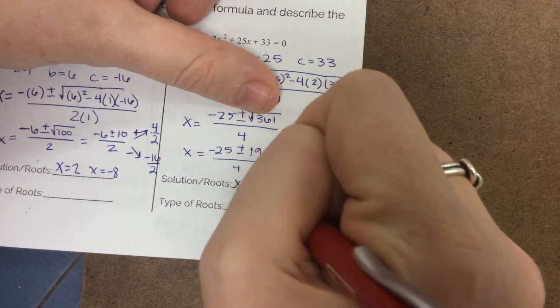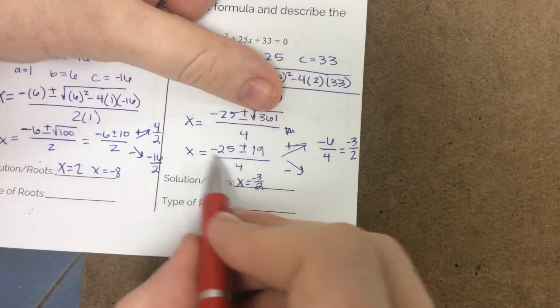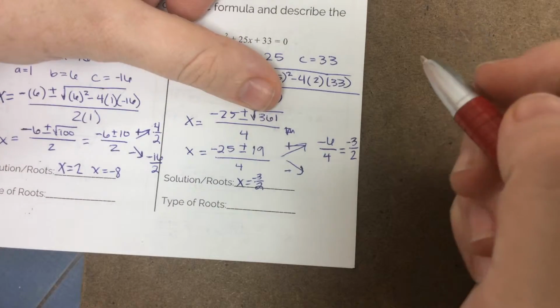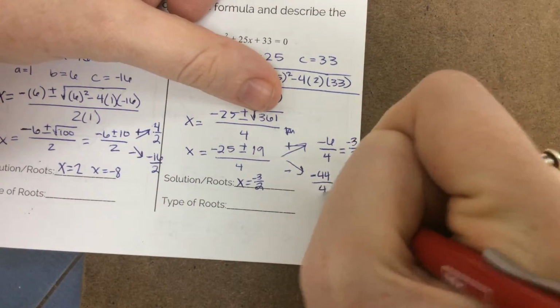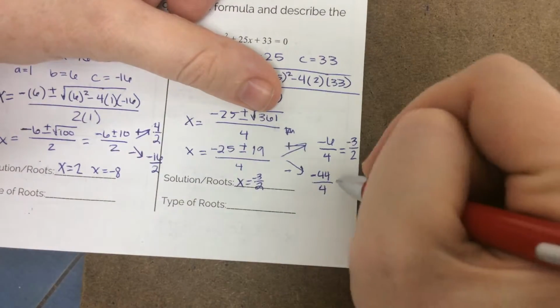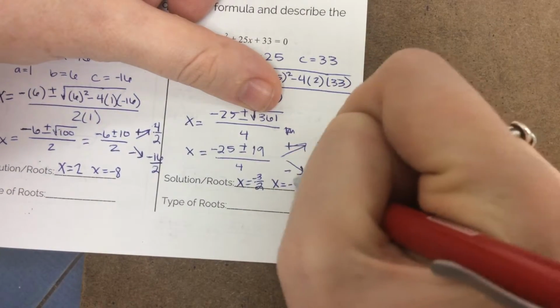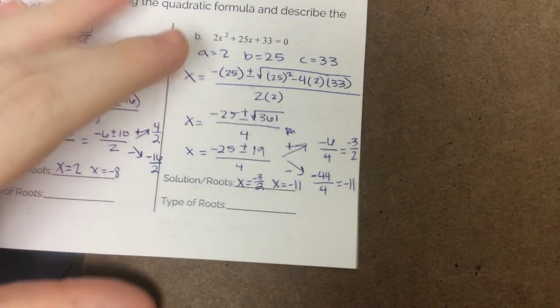X equals negative 3 over 2. What happens when you subtract, negative 25 minus 19? If you do that in your calculator, you'll get a negative 44, or do that in your head, okay? So you got a negative 44 divided by 4 is a negative 11. So another solution is x equals negative 11. Again, the type of roots, we'll talk about that later.